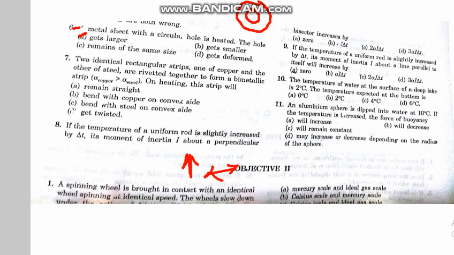And the next one: two identical rectangular strips, meaning both have the same height and width. One is copper and the other is steel.